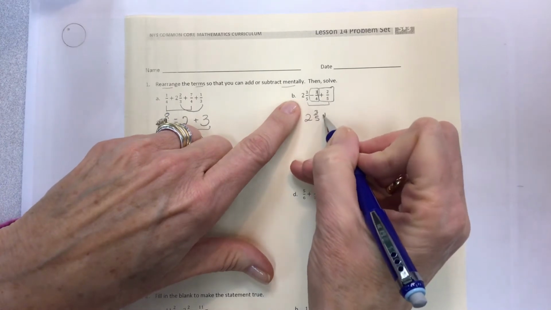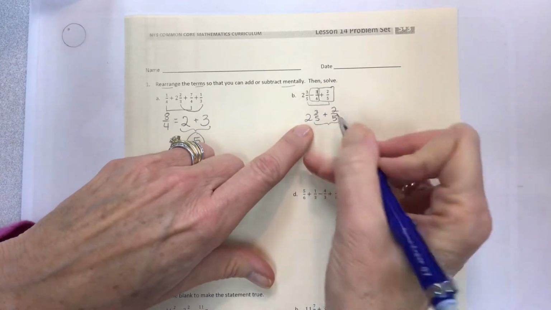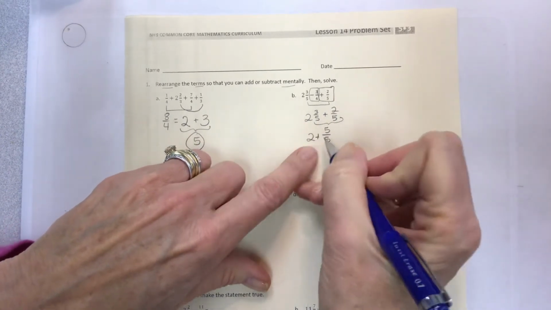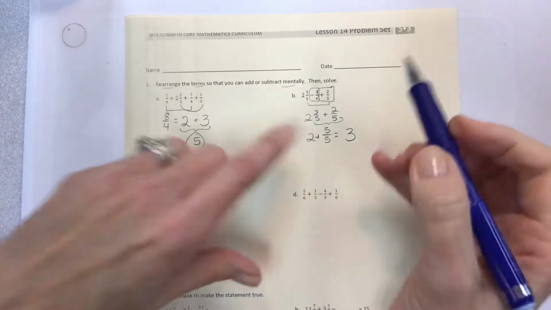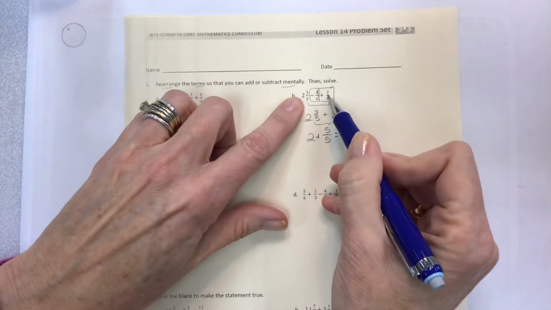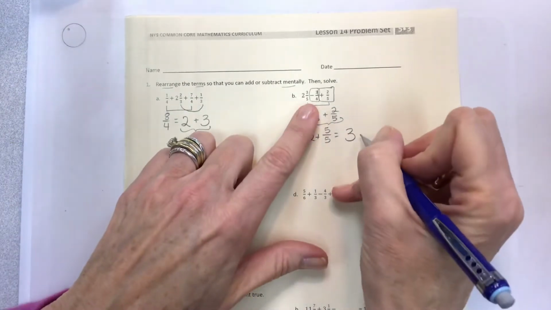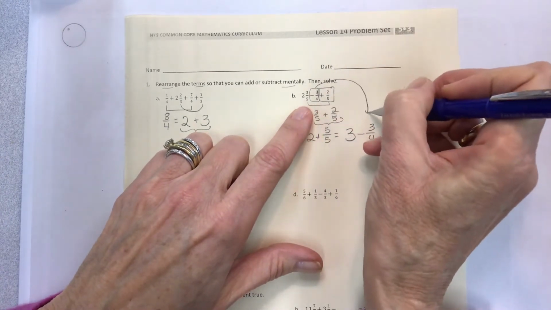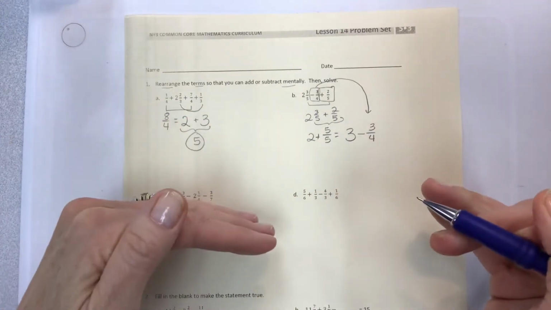I'll write it so you can see what I'm doing, and the 2/5. These both have fifths. That makes 5/5. If I'm combining 2 and 5/5, I will get 3. Now, I would have this as part of my total, okay? But I have not done the subtraction yet. This whole section, the minus 3/4, has to be the next step.